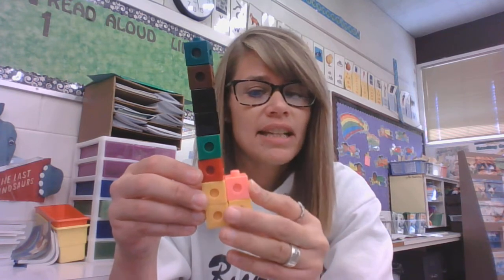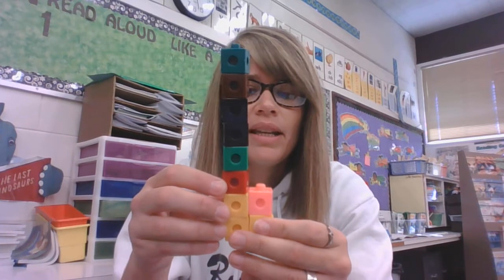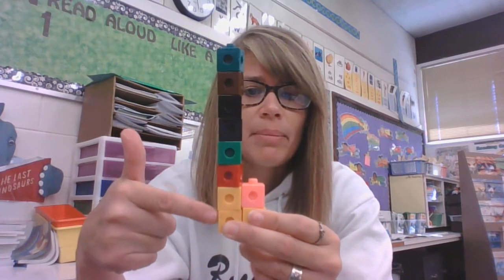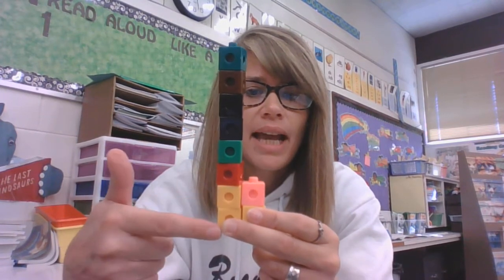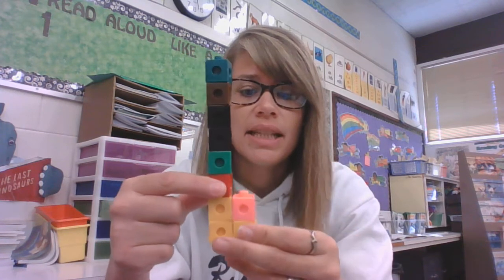You answered 6, you're right. This tower is 6 fewer than this one. So if I line it up and count, remember I'm not going to count these two because that's where they tied. So I'm going to count these and see how much fewer this tower is than this tower. So 1, 2, 3, 4, 5, and 6.